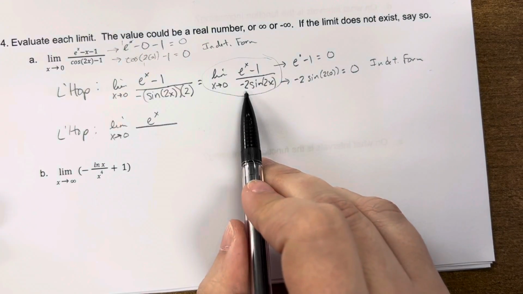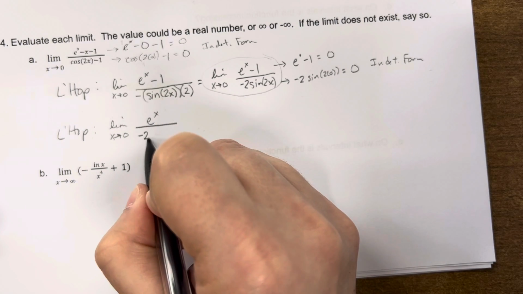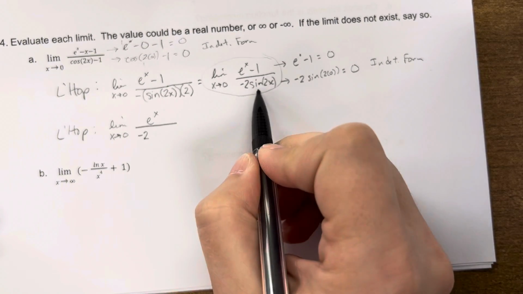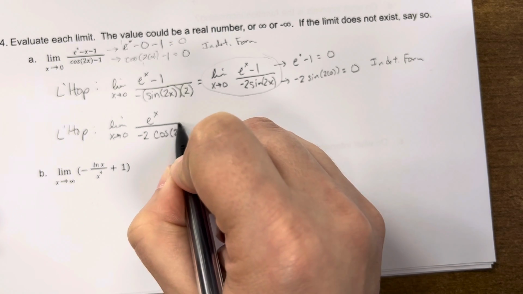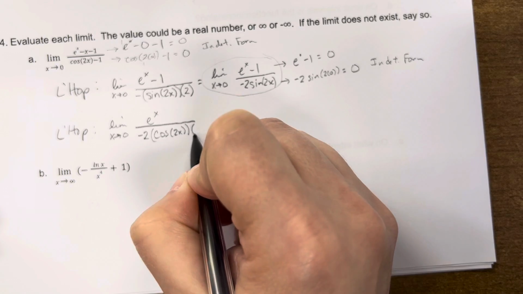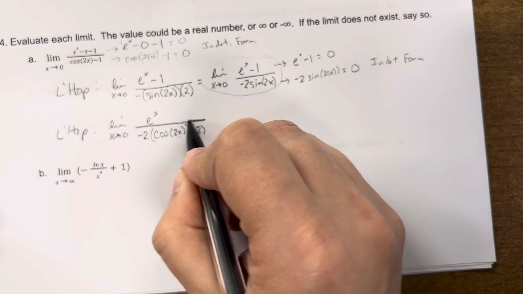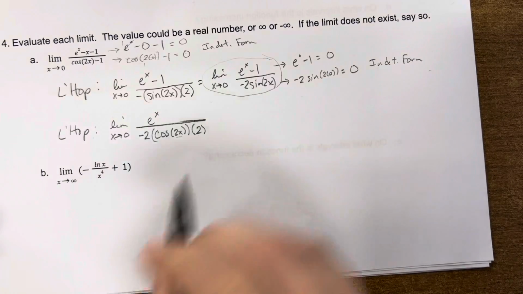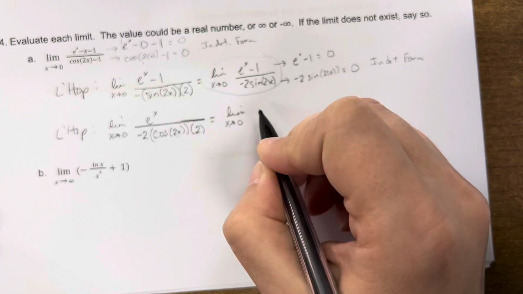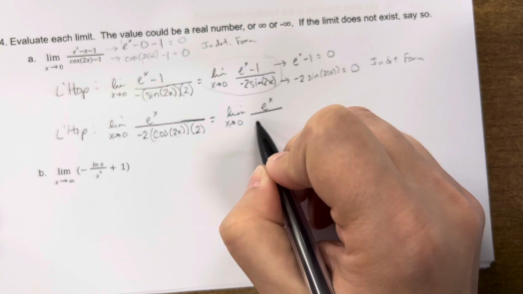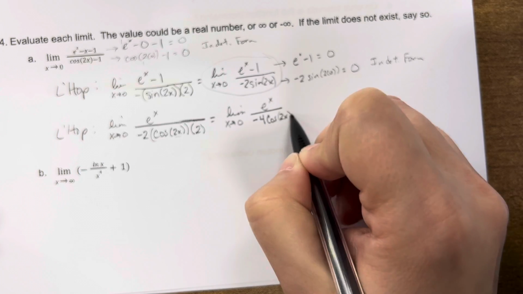All over the derivative of this right here. So let's start with this. The negative 2 I'm just going to leave alone, times the derivative of sine is cosine, still 2x, but I still have to take that times the derivative of this inside piece, so times another 2. Don't forget that next chain rule again. So this is really the limit as x approaches 0 of e to the x over negative 4 cosine 2x.